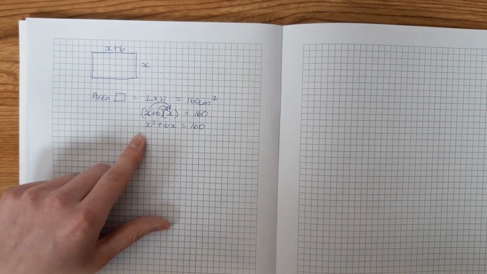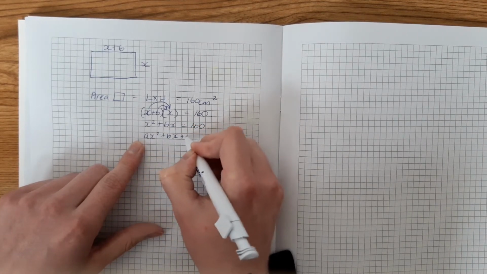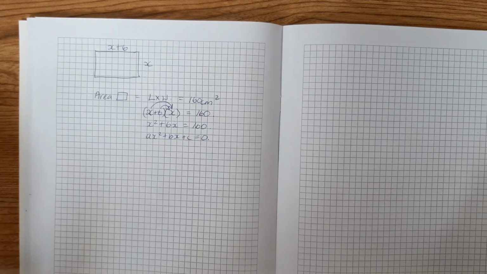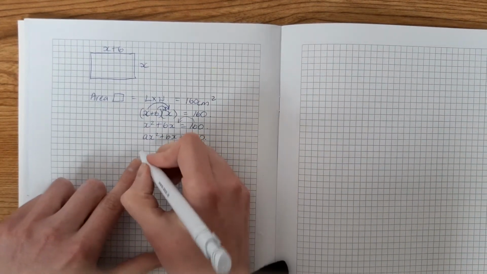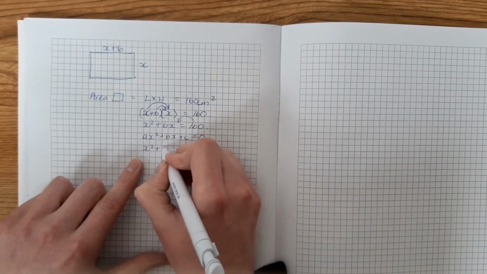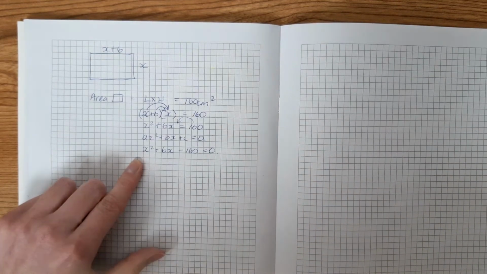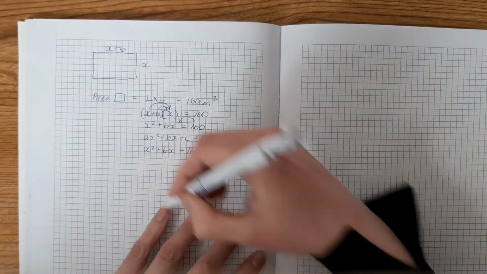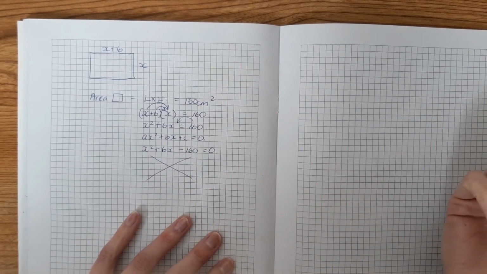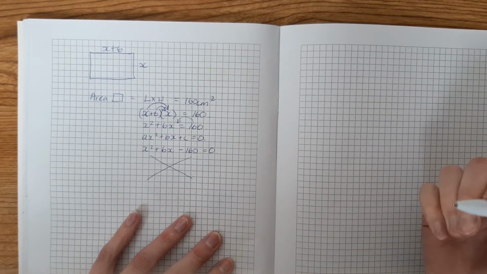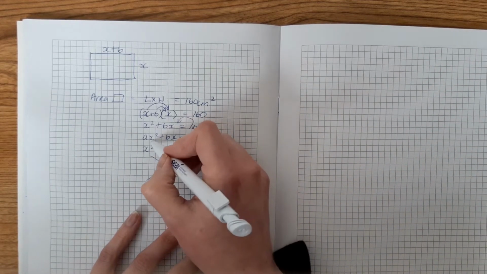Now, we know for any quadratic, you need to have it in the form of ax squared plus bx plus c is equal to 0. And that's what makes the quadratic. Now, you can see that this 160 is on the wrong side, so I need to move it over. So it's going to be x squared plus 6x minus 160 is equal to 0. Now, normally when you have a quadratic, the first thing you do is your big X. If you use the big X and you just can't find the factors, then you'll have to use the minus b formula. But until that stage happens, we'll try and figure it out.